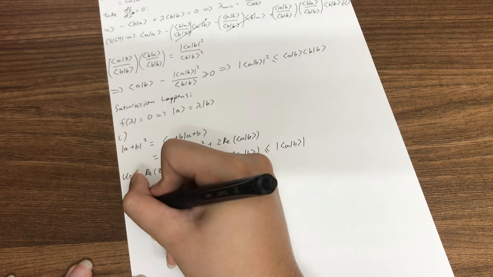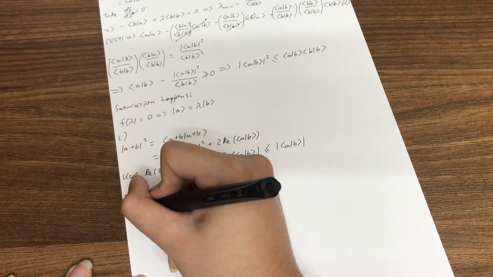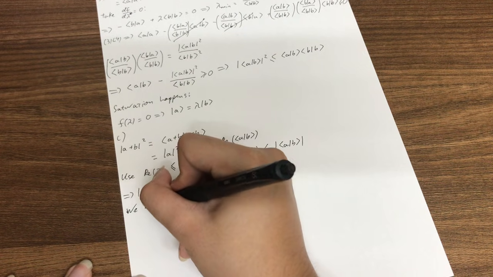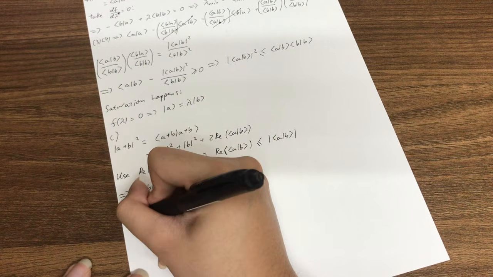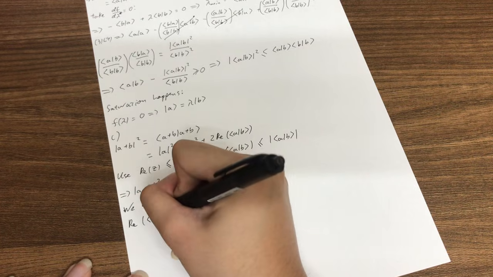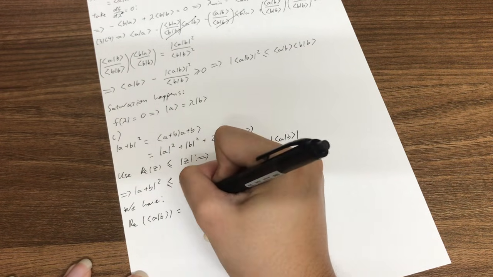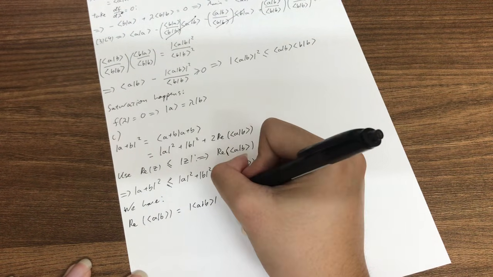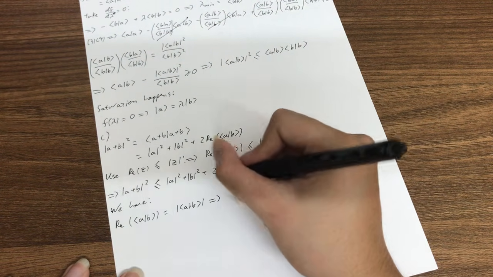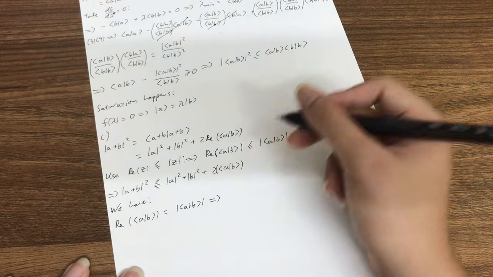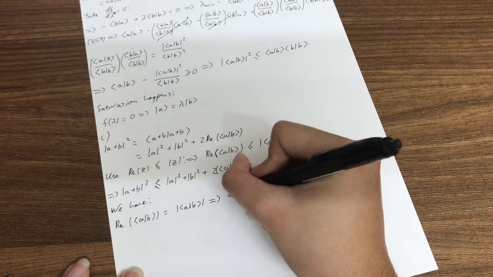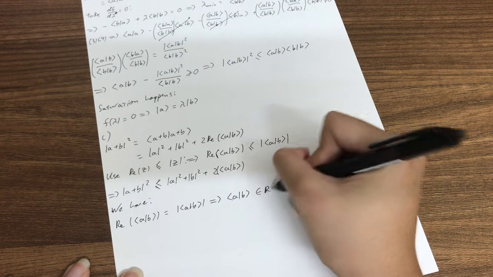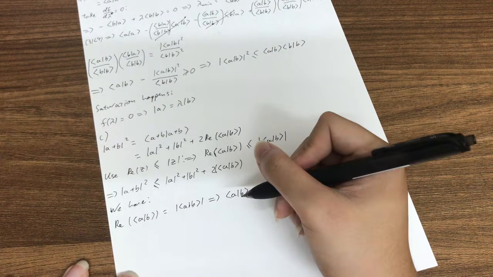So let's say that with saturation, we have that when saturation happens, real AB is going to be equal to absolute AB. And this would force your AB to be real and greater than 0. Okay, so AB should be real and greater than 0.